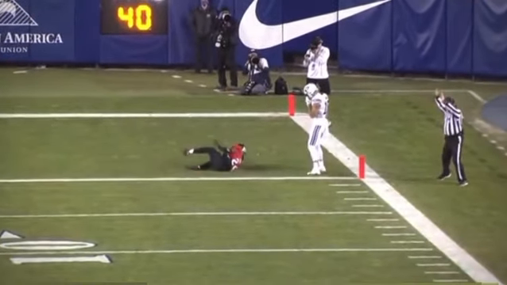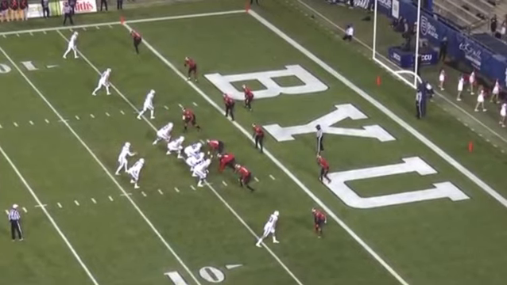I'm lost for words. This is perfect. I love that deep ball from Wilson. He excelled at it over and over again.